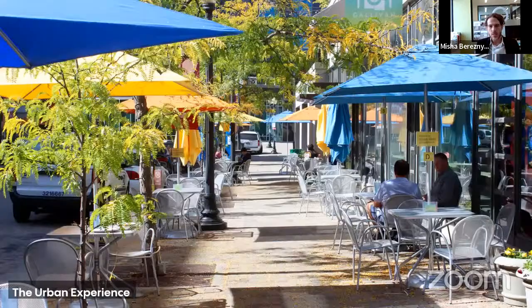So what is missing in these places? In a few slides, we'll go back and look at some of the developments we showed, from the street level. And what we'll see is that they're missing pretty much any kind of real urban experience. They don't have places where you can be. They don't have places where you really want to stay. They don't take advantage of the high density to make something attractive out of it.